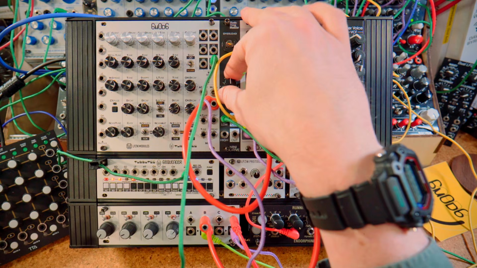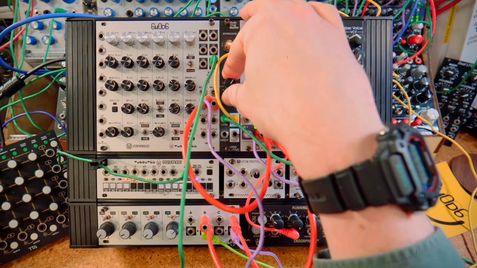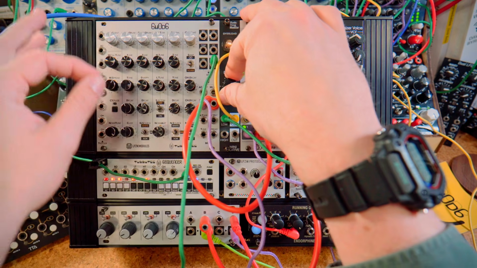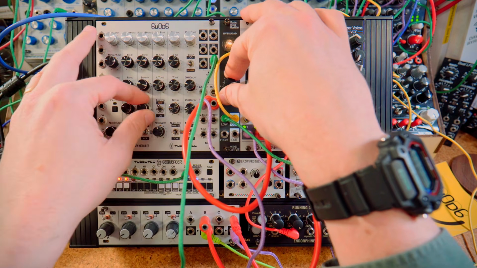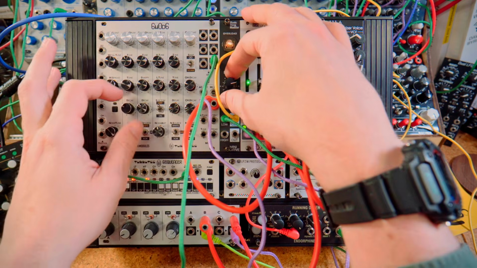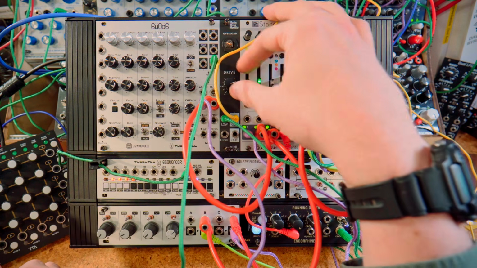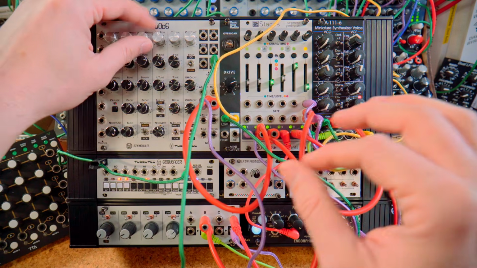So we've got this nice kind of driven sound. How hard can we go? Oh, yeah, I really, really like that.